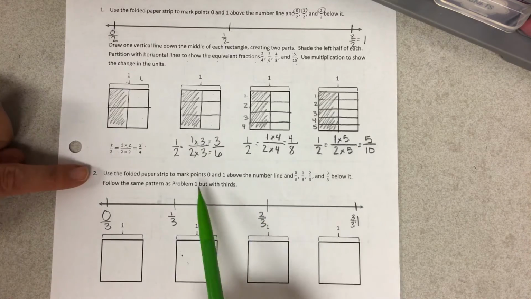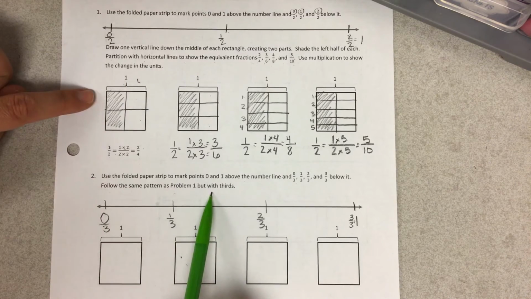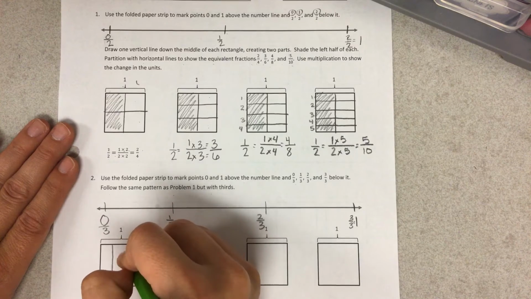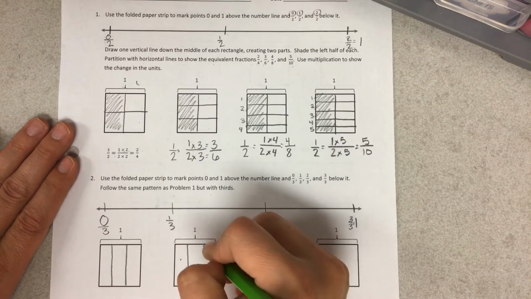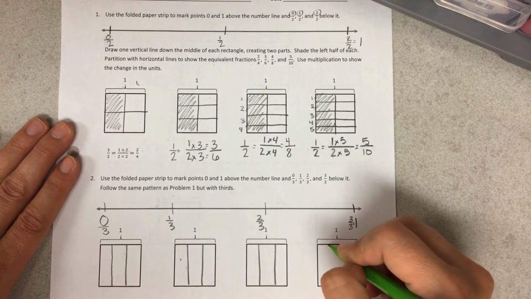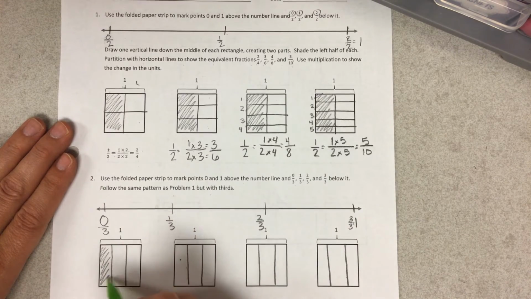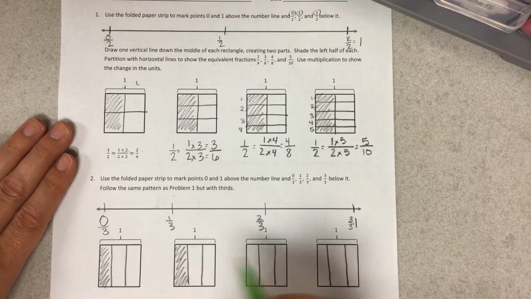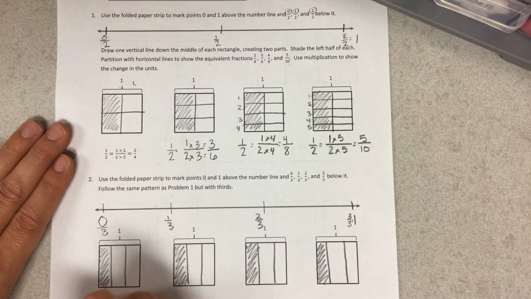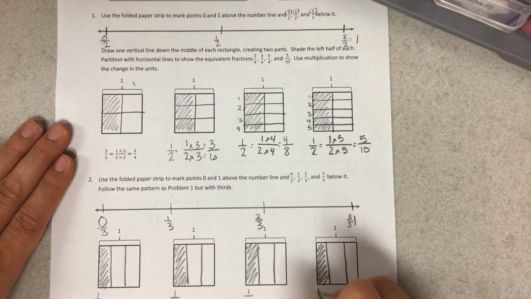So now what it says is it wants me to follow the same pattern as problem 1, but with thirds. So what I'm going to do is I'm going to make 3 vertical lines. And when you guys are doing this, it is really important that where you are drawing these lines vertically and horizontally are matching up to what I am drawing, okay? And to show that 1/3, I want to shade in 1/3. Shade in 1/3. Shade in 1/3. So I have 1/3, and I actually have 1/3, guys, on all of these.